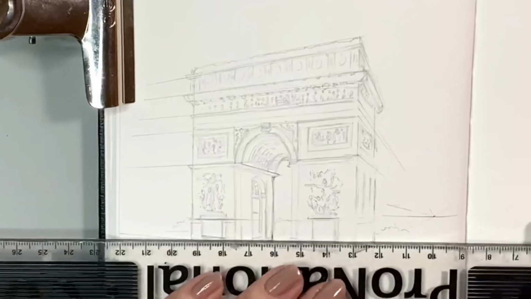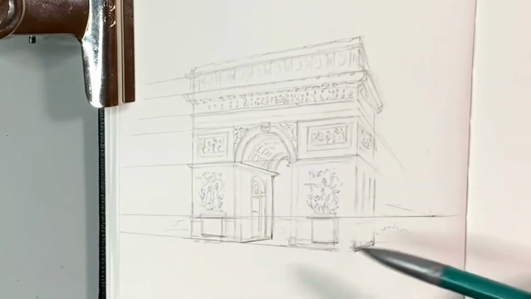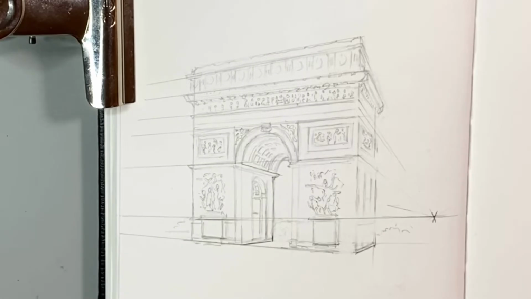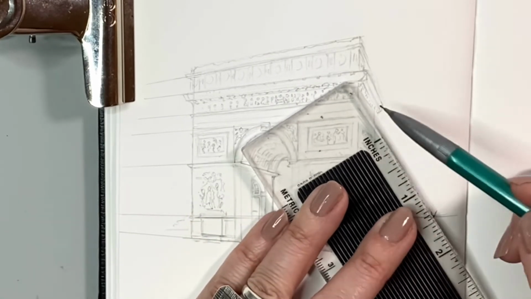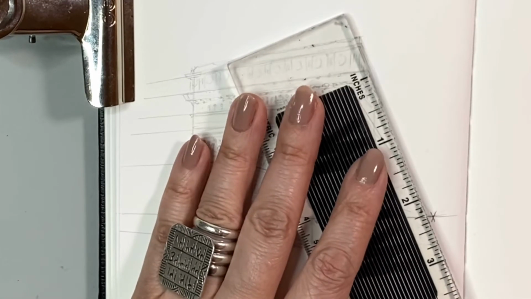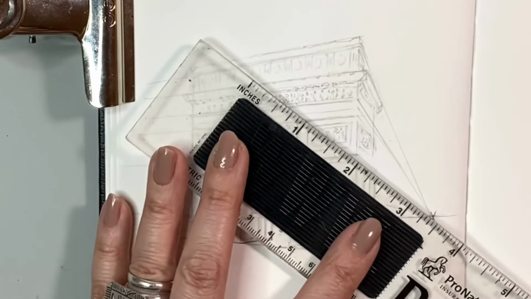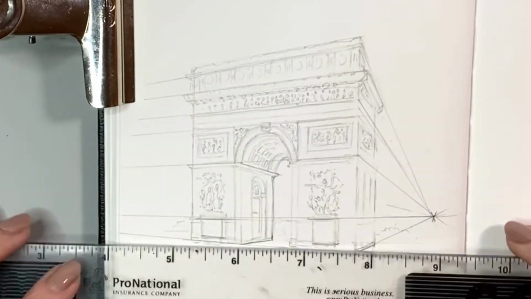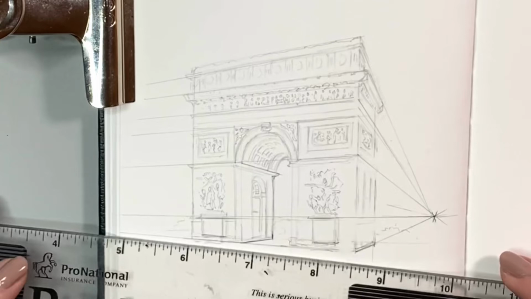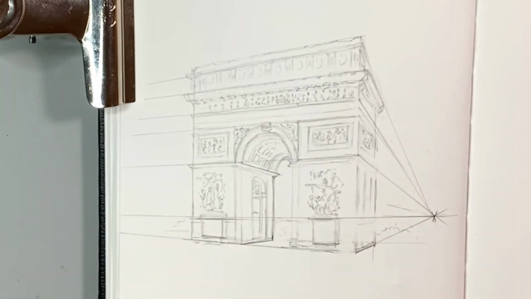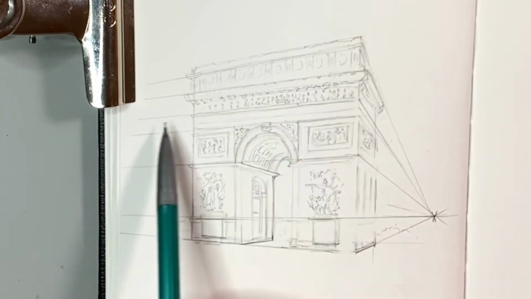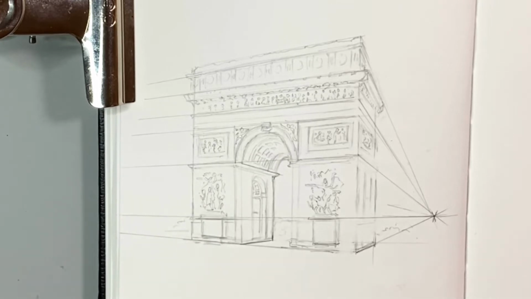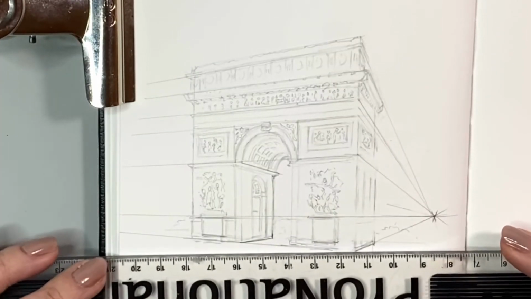Let's move to the building drawing. We find the horizontal line and the point. The lines on the right side have to end at that point. The left side is the same thing. It's just that the ending point is further, so you cannot find it on this paper. It's outside, but it's the same idea. All the lines have to end at the same point.